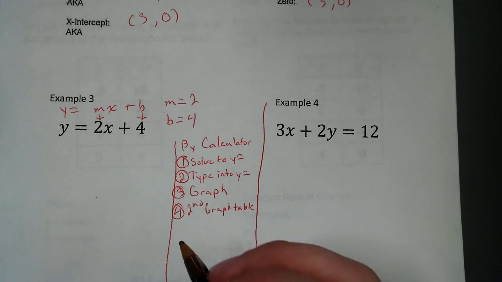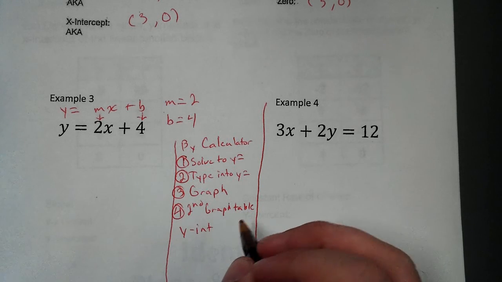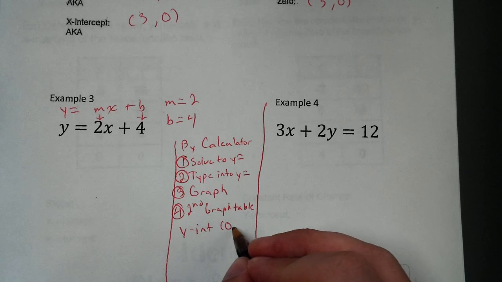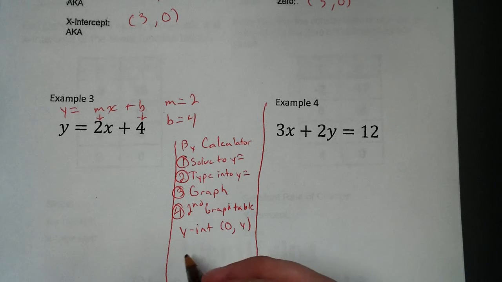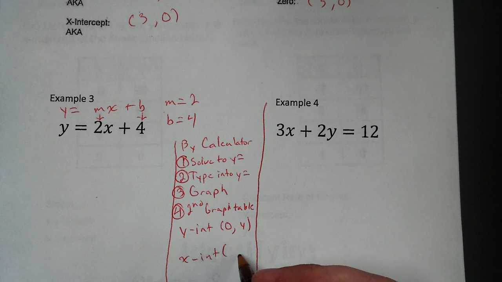And then remember, on your table, for your y-intercept, the x is 0, and for the x-intercept, the y will be 0.